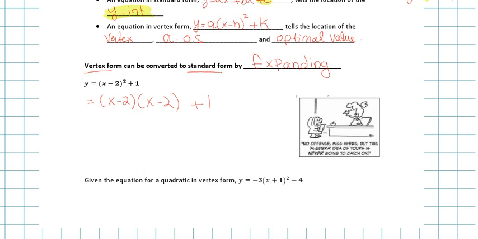Now, what do I do when I have two brackets multiplied by each other? I multiply each term. So x times x gives me x squared, x times negative 2, negative 2 times x, negative 2 times negative 2. And then I have that positive 1 that's coming down from the vertex form. My last step is to collect like terms.